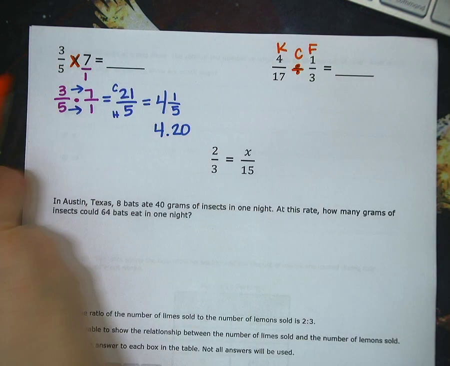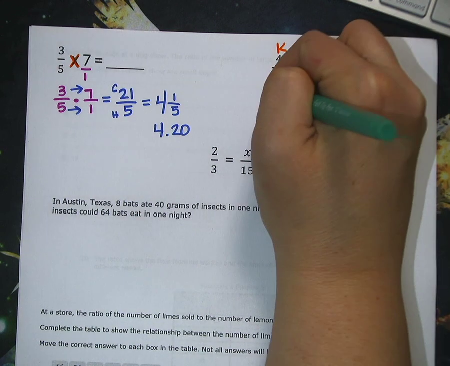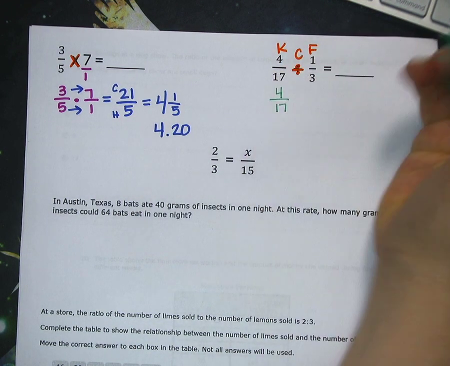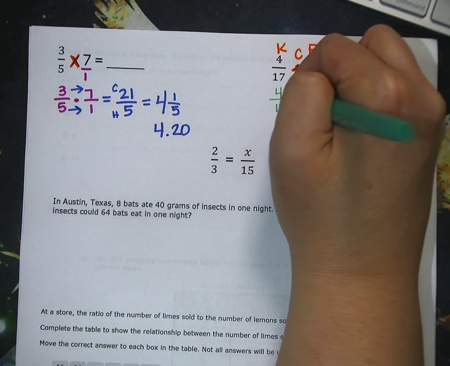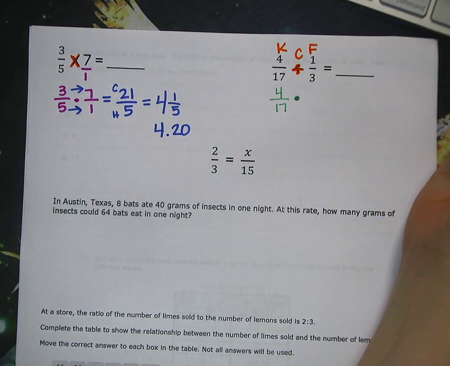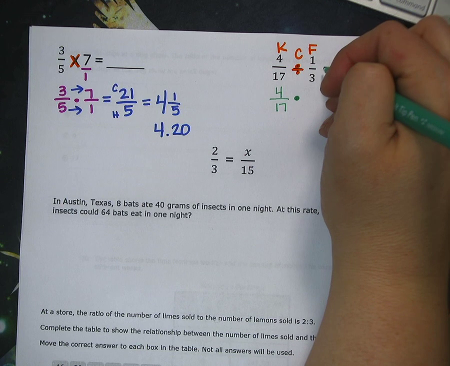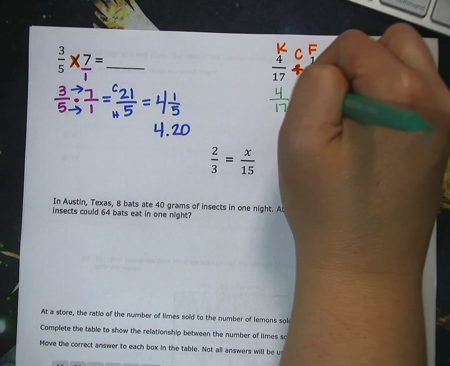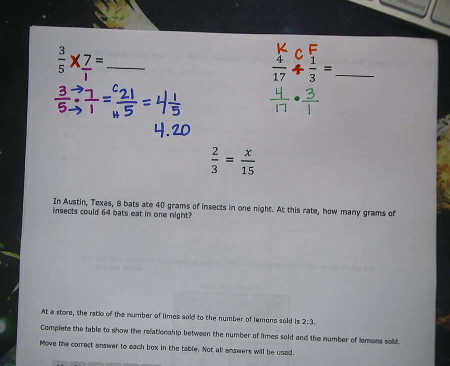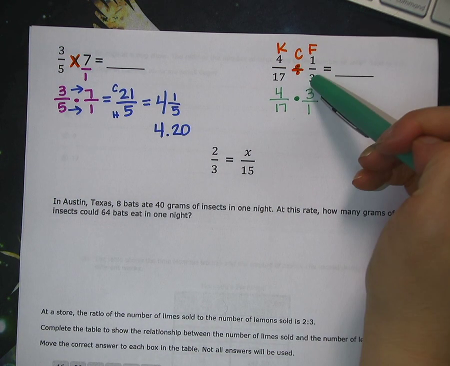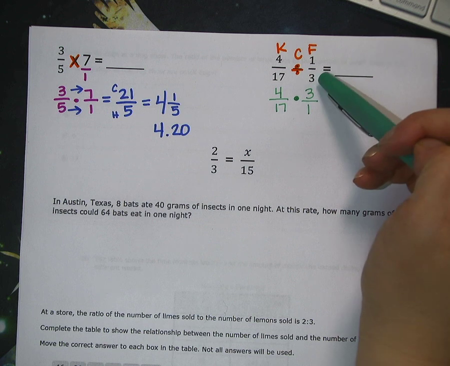I'm going to keep my first number, four 17ths. Keep means it stays exactly the same. Change means I'm going to change my division to multiplication. And my flip is that the denominator becomes the numerator and the numerator becomes the denominator, so the bottom of the fraction went to the top and the top went to the bottom.